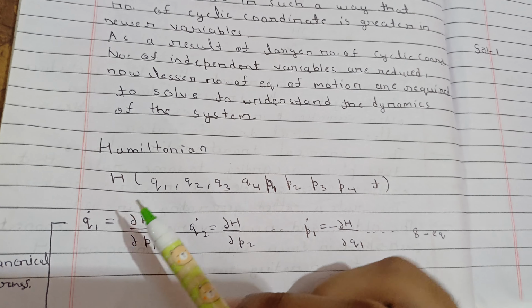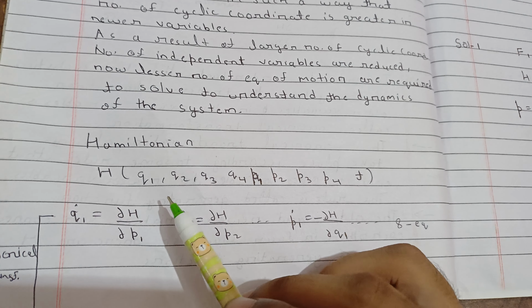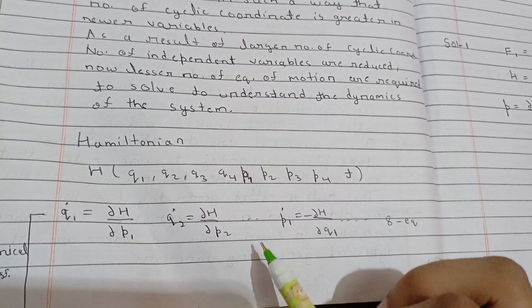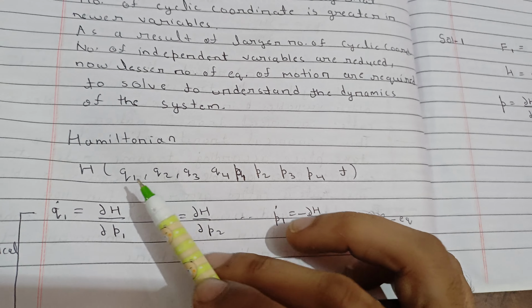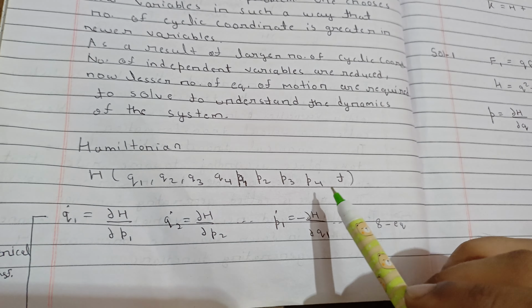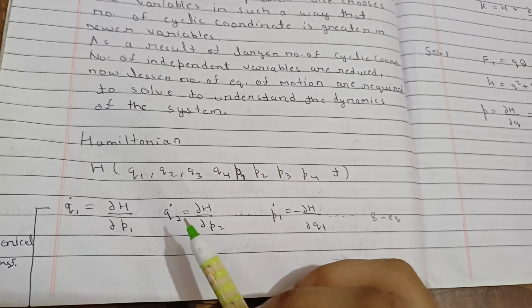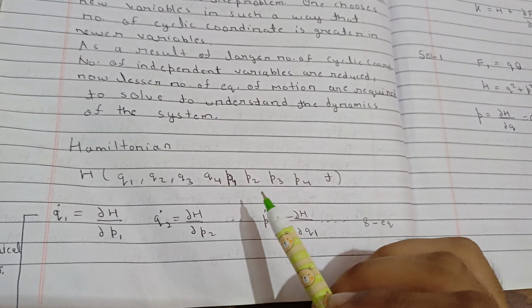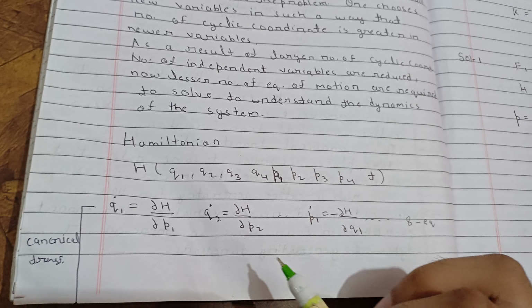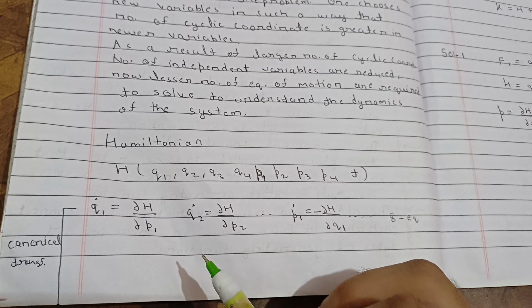Let me give you an example. This is your older Hamiltonian, given in terms of 4 q's and 4 p's. So you have 8 coordinates and t. So you have 8 equations of motion here, because one is associated with each one. So you will have 8 equations: q1 dot, q2 dot, q3 dot, q4 dot, then p1 dot, p2 dot, p3 dot, p4 dot. Okay, 8 equations, and these are canonical conjugates.